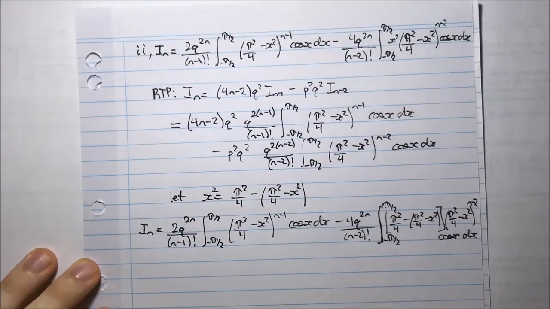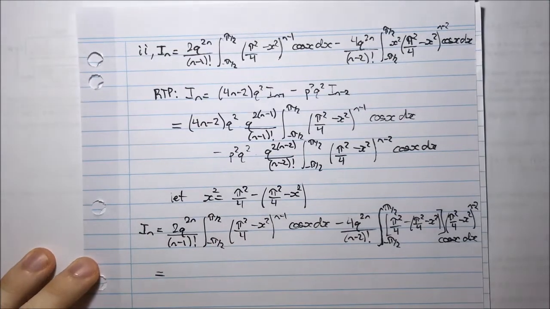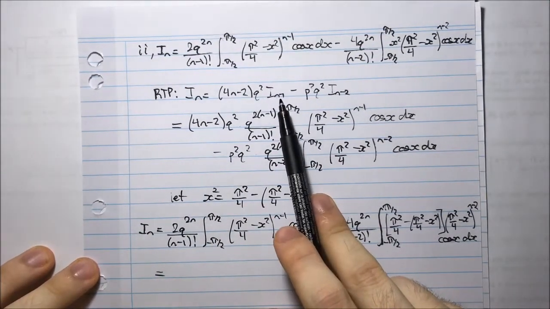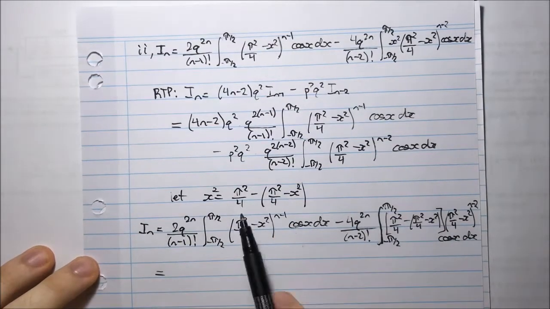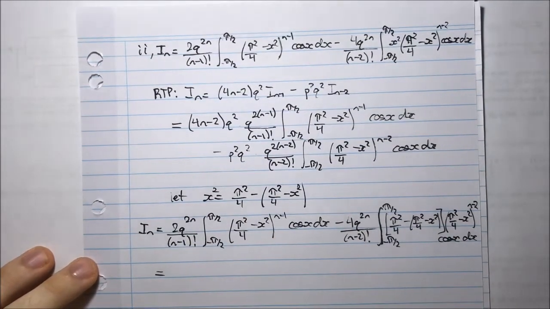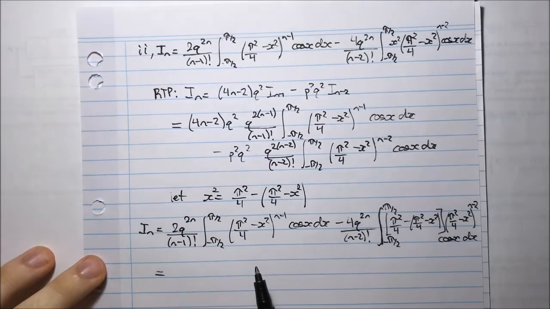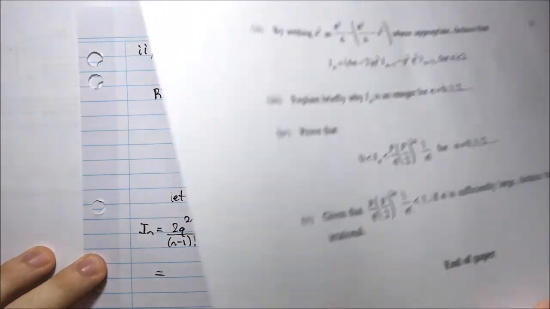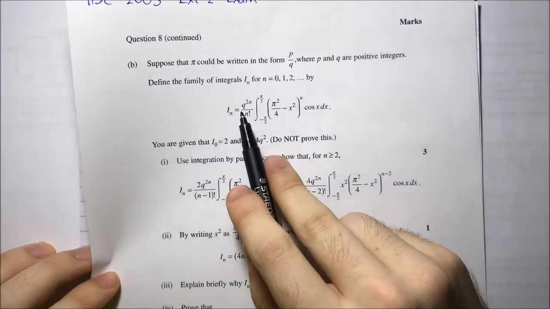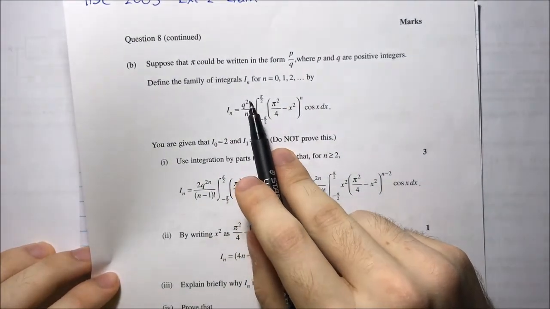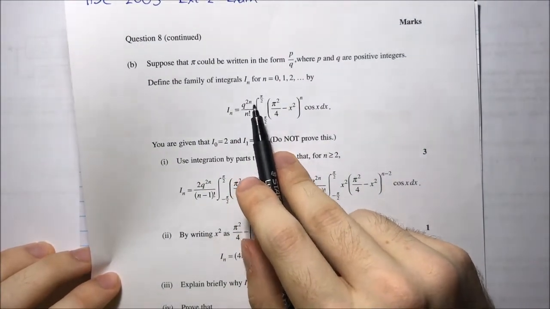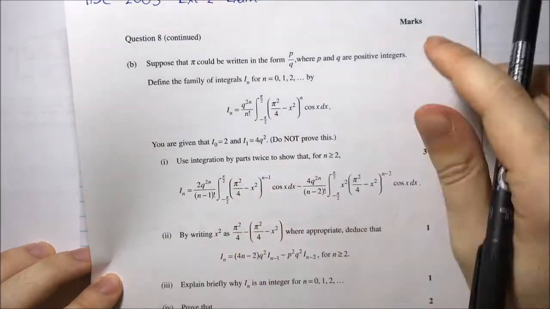Now, in order to save a bit of room, I'm going to write this. I'm going to have to write it eventually in terms of I_{n-1}, but I can write this in terms of I_{n-1}. So I_{n-1} is almost this. I'll need q to the power of 2n minus 2, because I've distributed the 2 through, over (n minus 1) factorial.